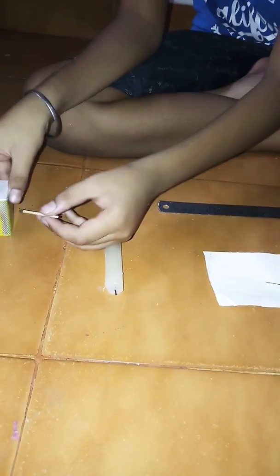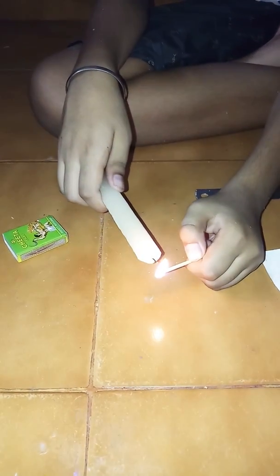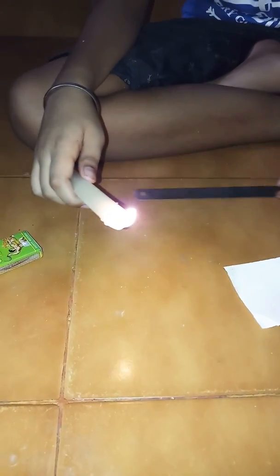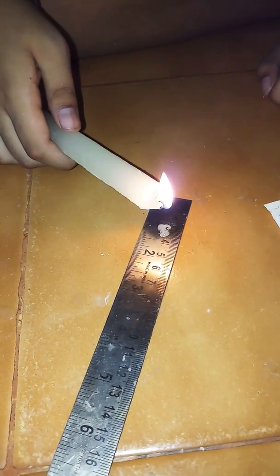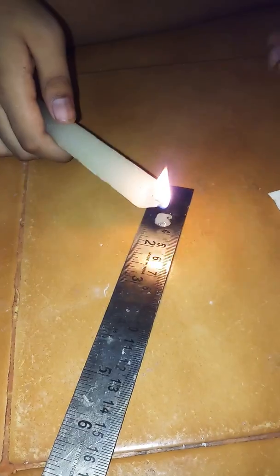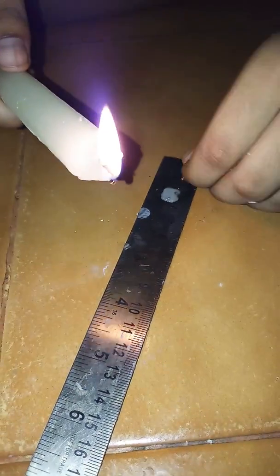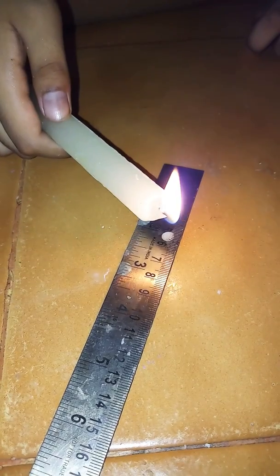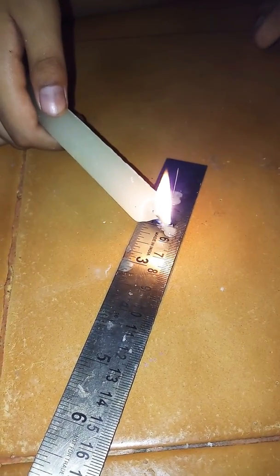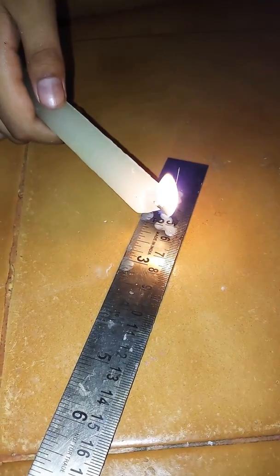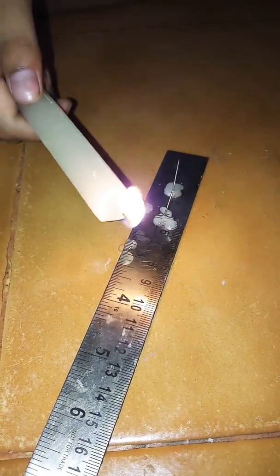Now, first take one of the matches in your matchbox and then light it. See, now take your scale and drop some wax on the scale and take your first pin and keep it. Now keep the second. Now the third.